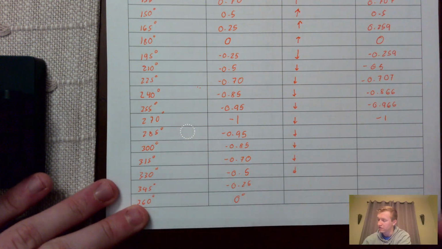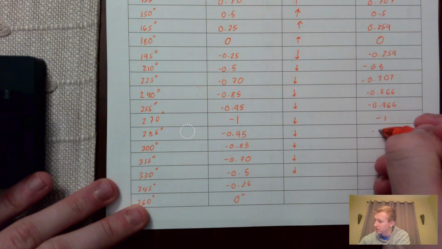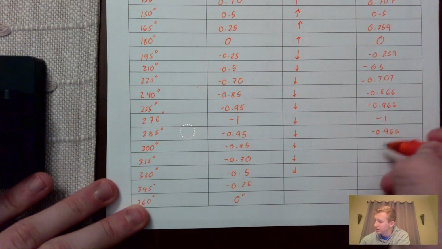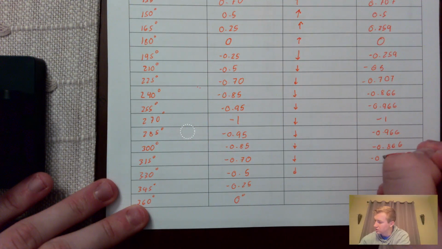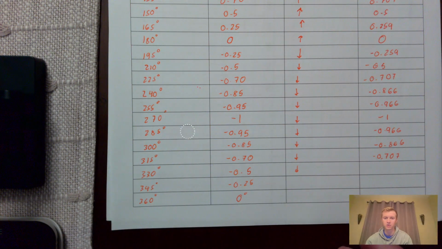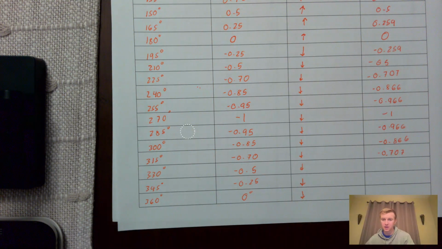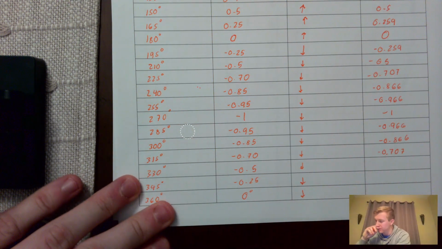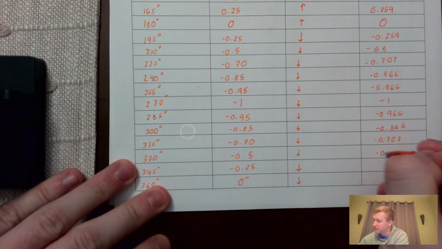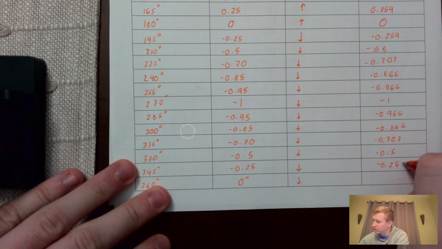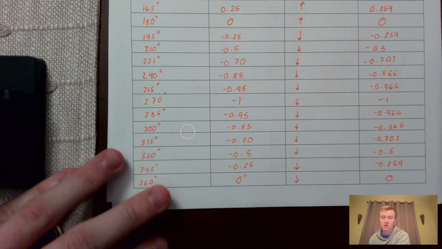So 285 is going to give us negative 0.966, and then negative 0.866 with 300, negative 0.707, then negative 0.5, negative 0.259, and then the value of 0 once we get back to 360.